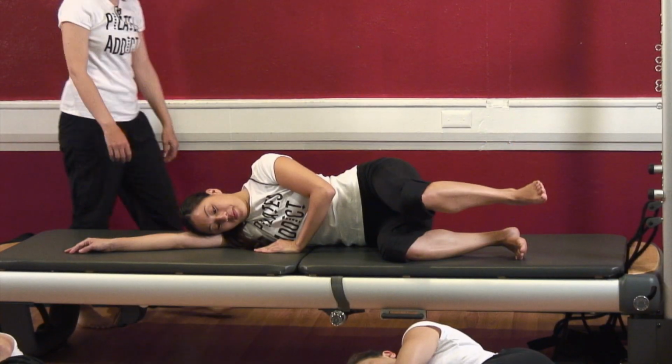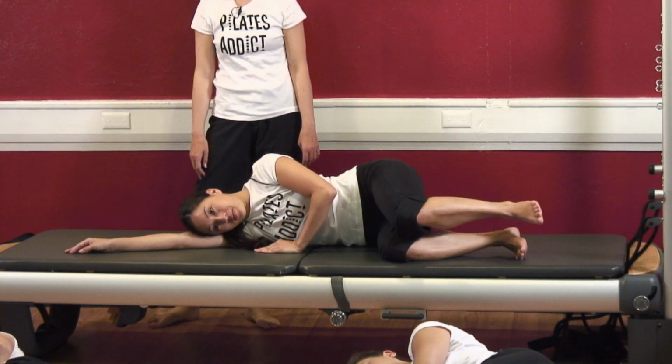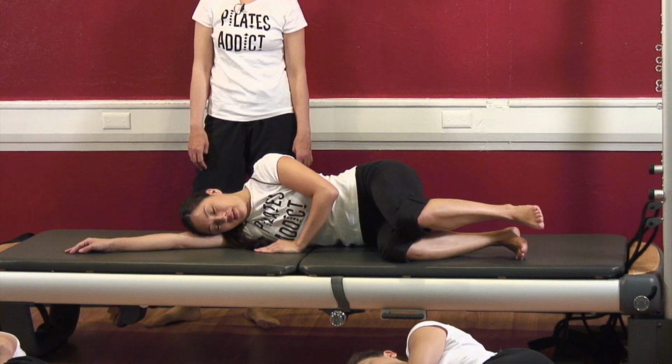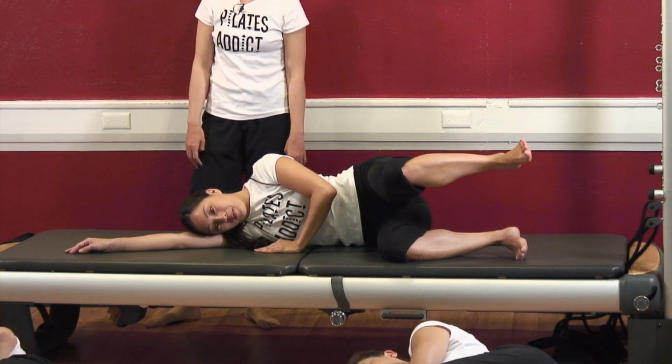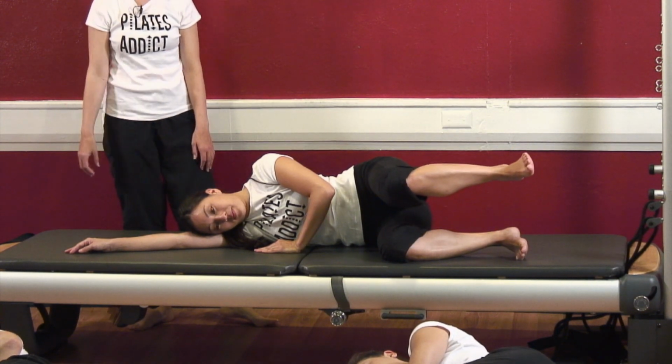Lower down. And exhale, lift. And lower down. And lift. And lower down. And lift. And lower down. Good. And lift and keep it up there and pulse for 10.